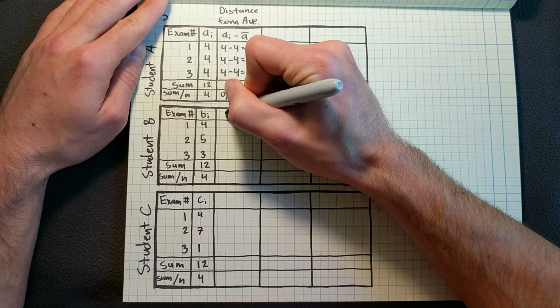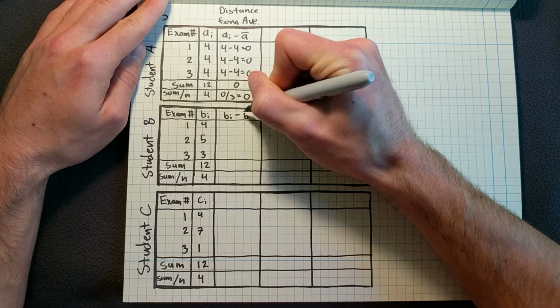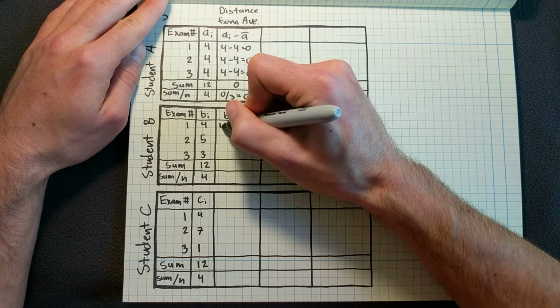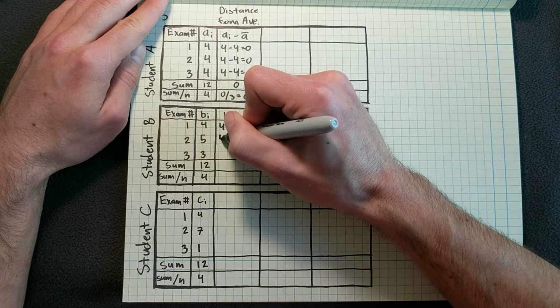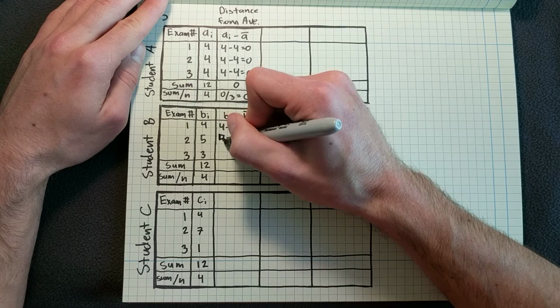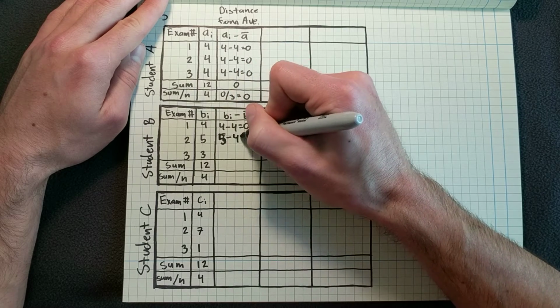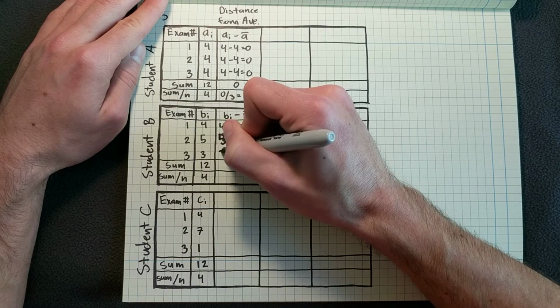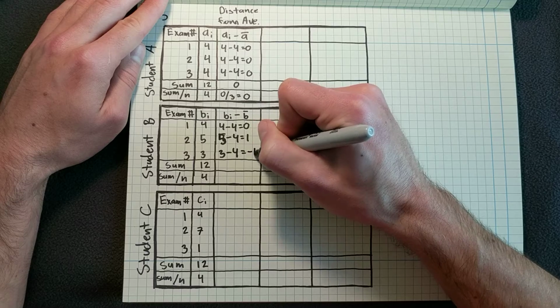Let's look at B. Bi minus B bar. So it's 4 minus 4. 5 minus 4 equals 1. 3 minus 4 equals negative 1.